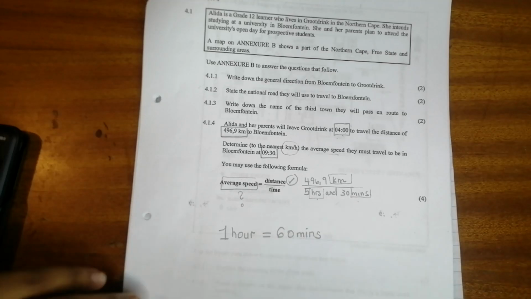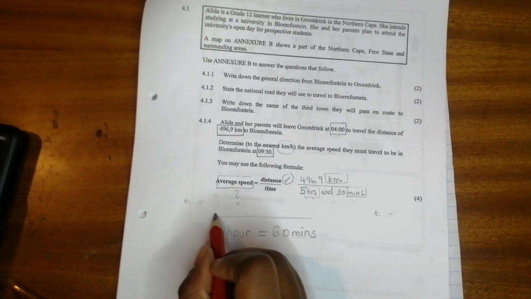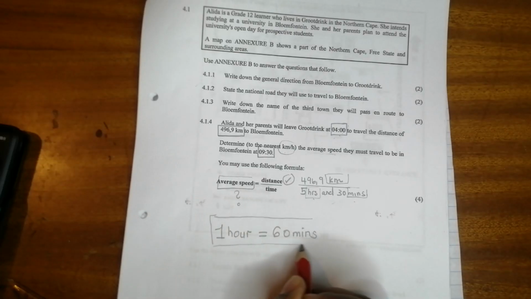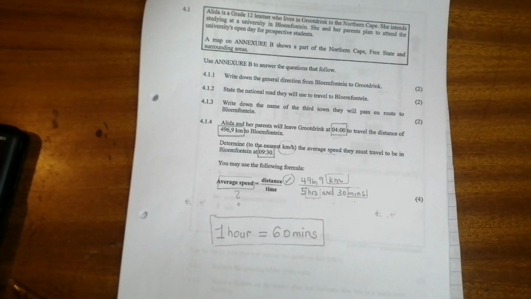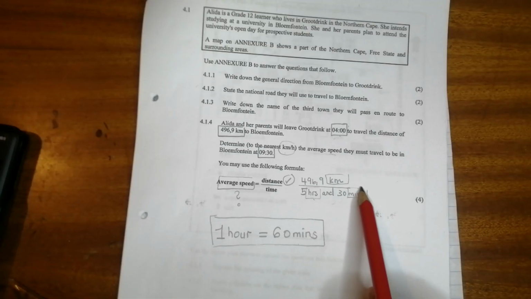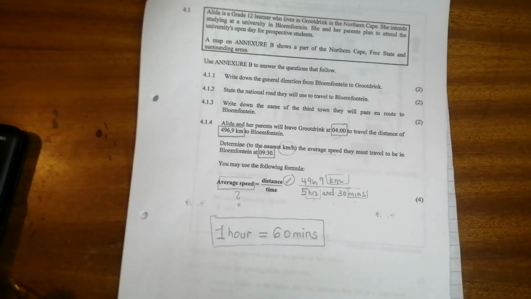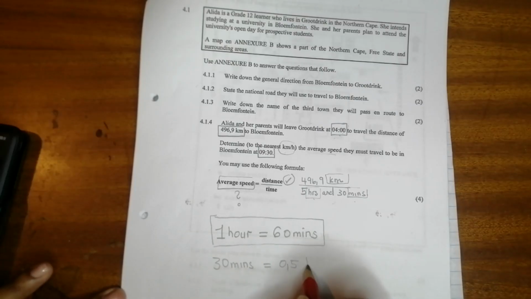Do you agree? We have 60 minutes in an hour, okay? So we can use this conversion factor to help us convert these 30 minutes into hours. A simple way to think of this: if 1 hour is equal to 60 minutes and we have 30 minutes, that means we've got half of an hour. So you can simply say 30 minutes is equal to 0.5 hours.